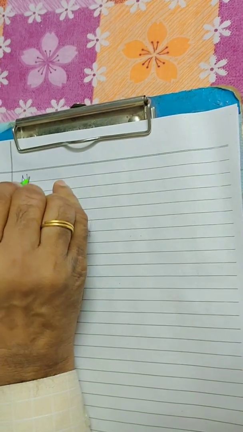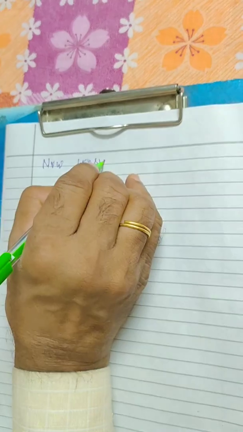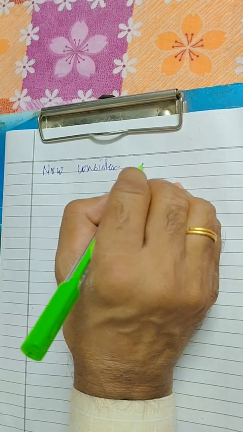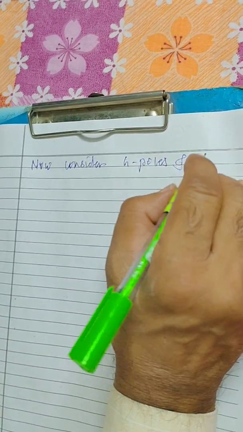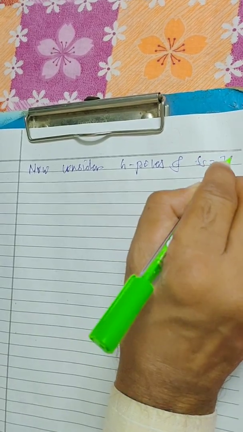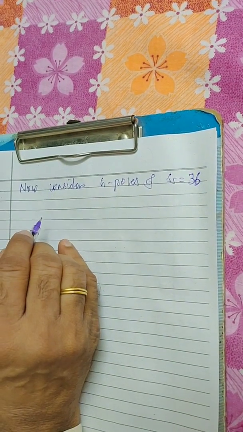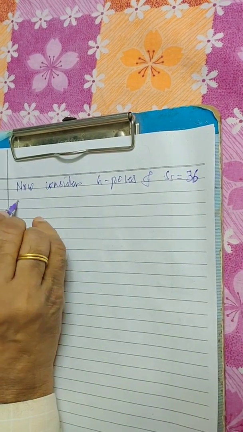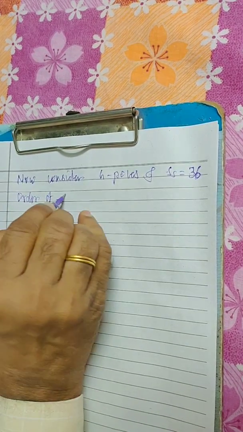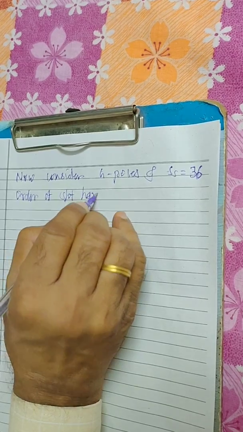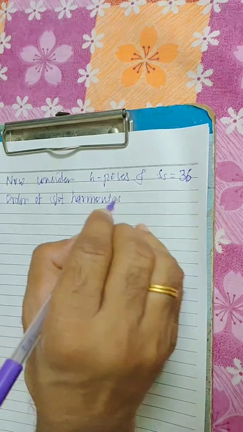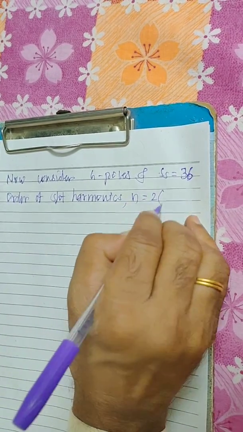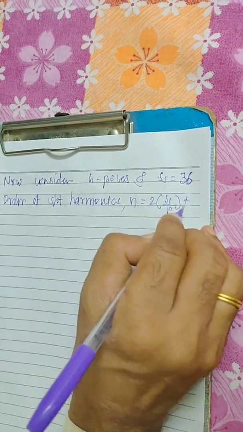Now consider an induction motor having 4 poles and 36 stator slots. For this, the order of slot harmonics is given by the formula n equal to 2 Ss upon P plus minus 1.